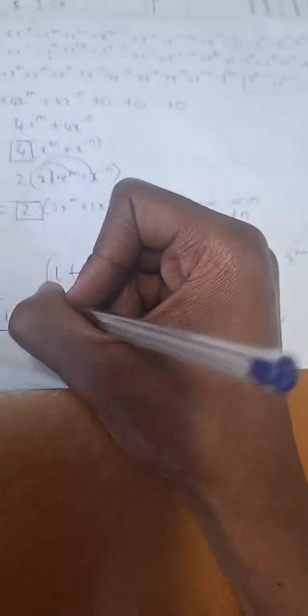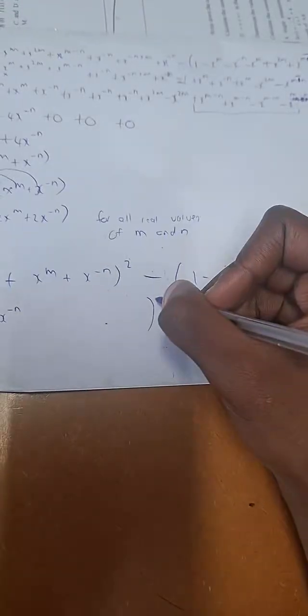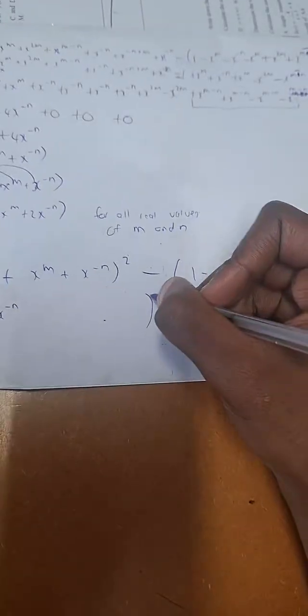So that means I can factorize this thing. How? The square root of this, which is 1 plus x to the power m plus... Does that make sense?